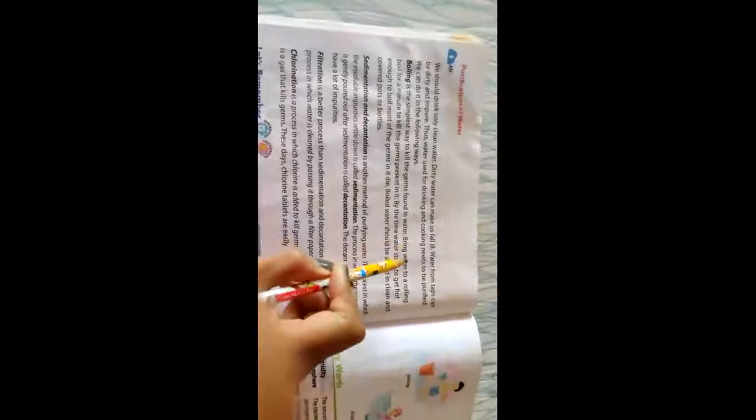First way is boiling. Boiling is the simplest way to kill the germs found in water. This is a simple method, right? Students, when we boil the water, most of the germs can die in it. We can kill the germs by boiling the water.